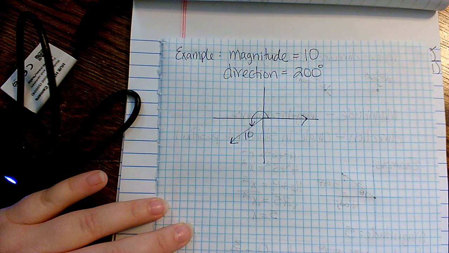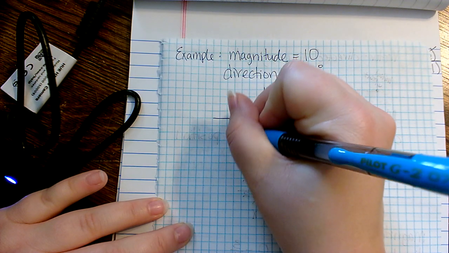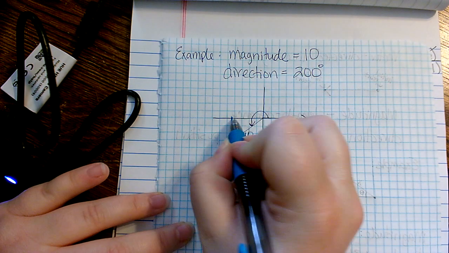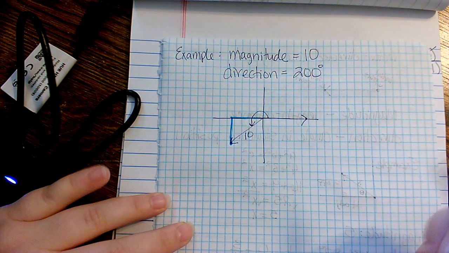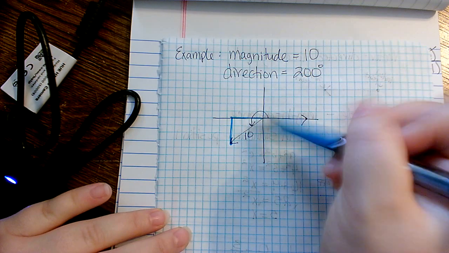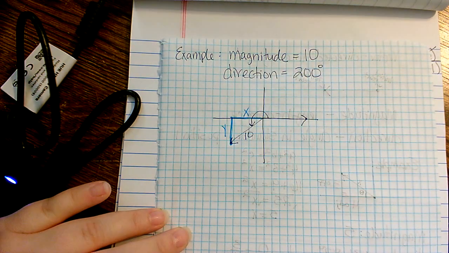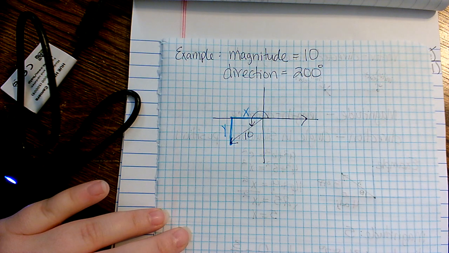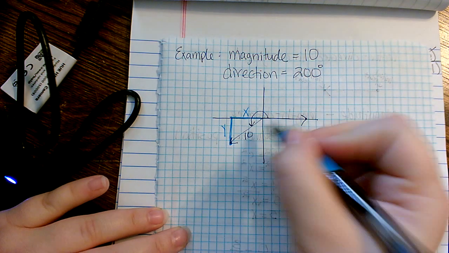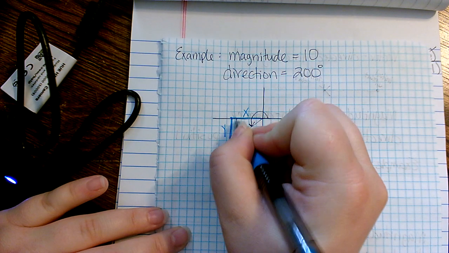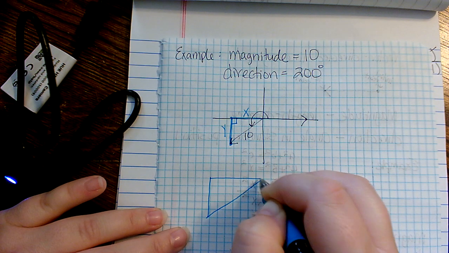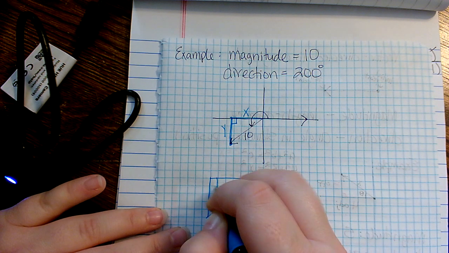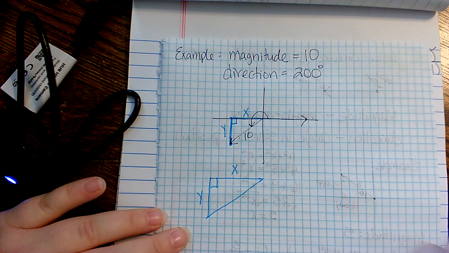Now, this is not drawn to scale because I don't actually know that y component, and I don't actually know this x component. I just drew it in there. So I don't really know either of those things. I need to find the x and find the y. Those are the components that we're looking for. So if you notice, our vector here and our x and our y components, again, they make a right triangle. So we can use right triangle trig in order to help us find the x and the y components.